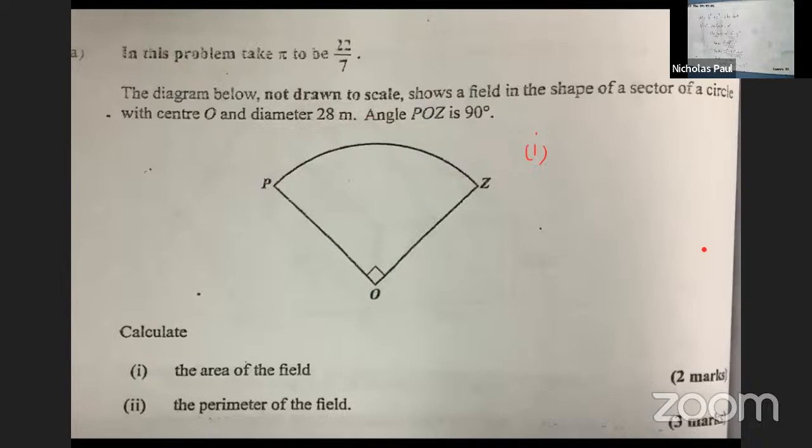So they want the area of the field. 90 divided by 360 by pi by 14 squared, right? How much is that? 154. Meter squared, right?